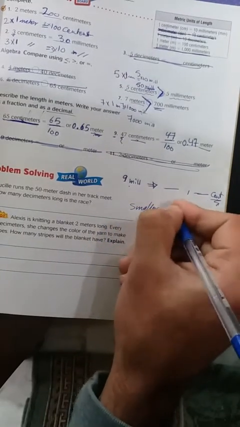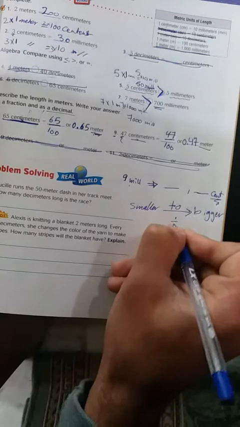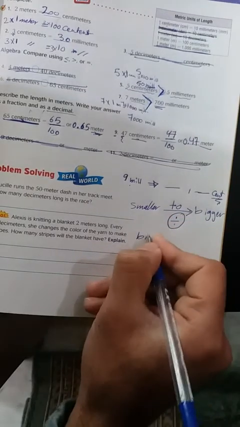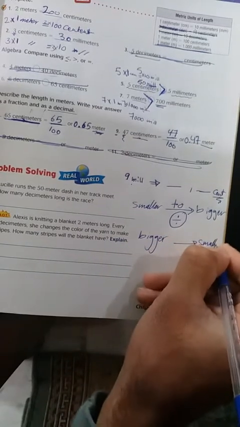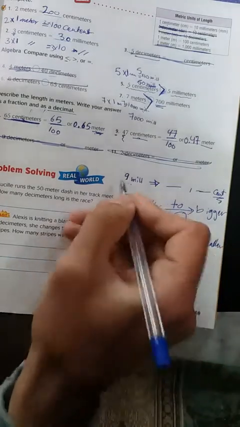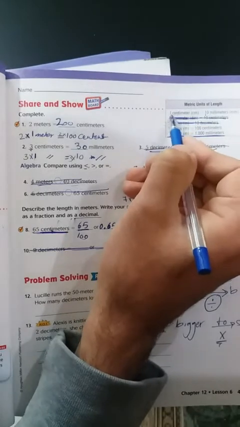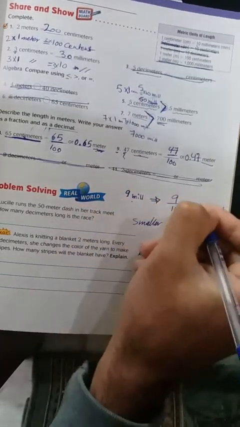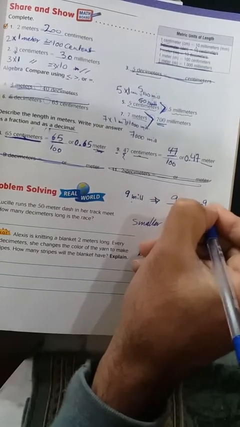Bigger to smaller, multiply. Okay, so I'm going back to this 9 millimeters. The number between millimeters and centimeters is 10. So I'm going to put 10 down, and my number here is 9. I want to write it as a decimal point. It's going to be 0.9.